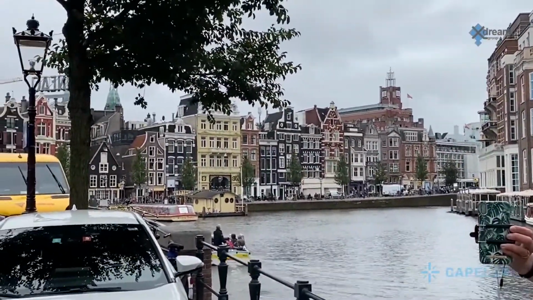There is a boat coming along, so I think it's good to show you the Amsterdam flair. So I think it's good for today. Yes. We are good for today, and all the exciting news.